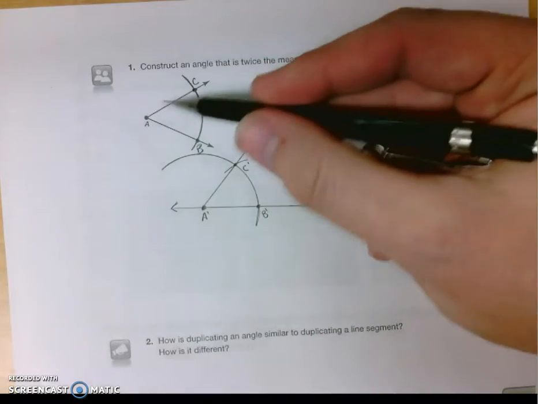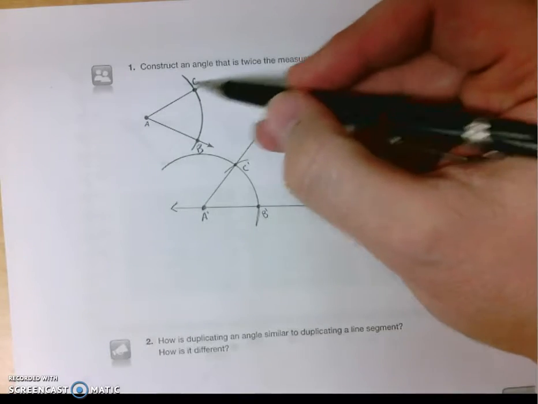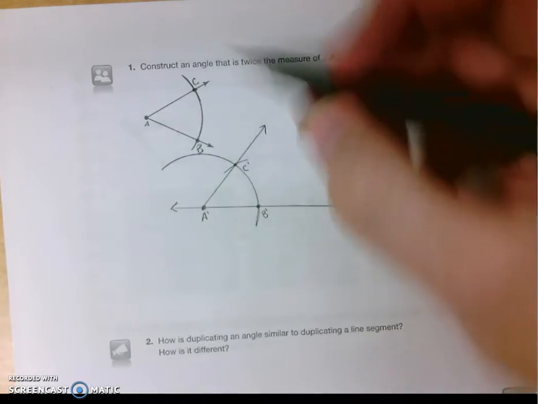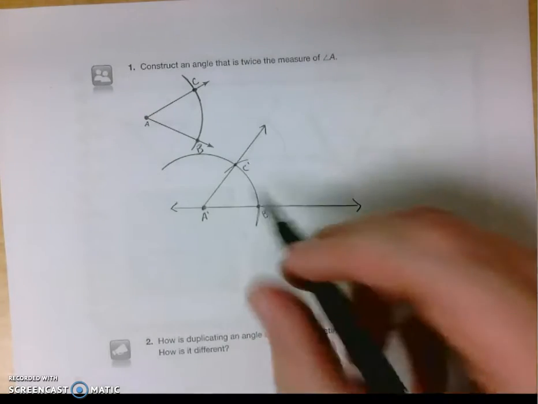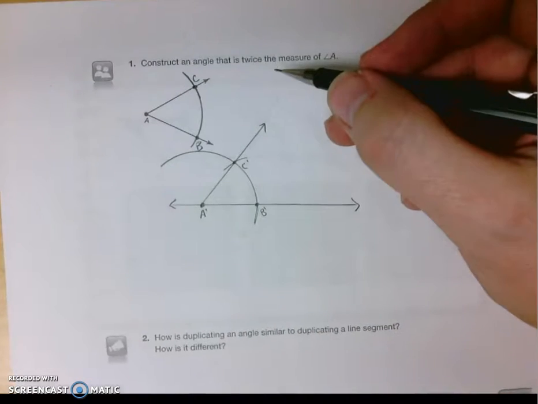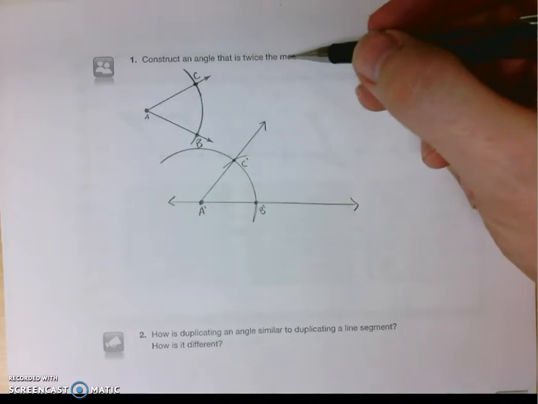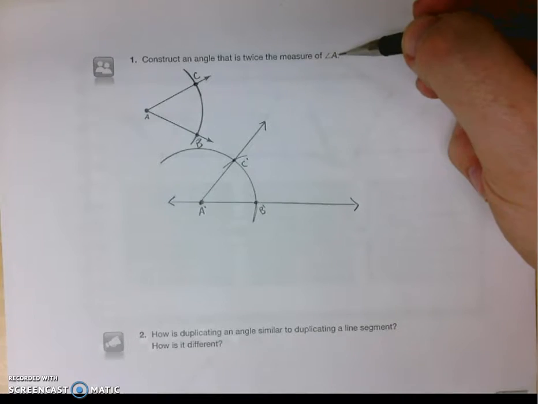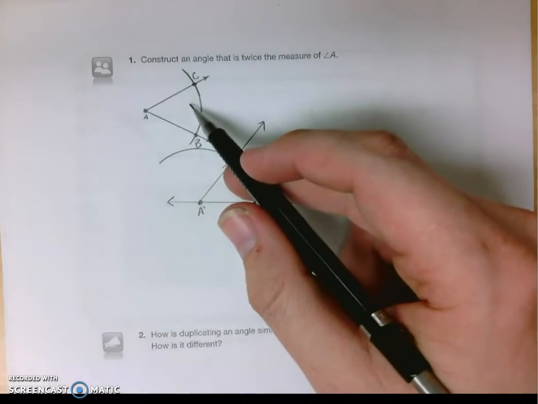So this first construction is called duplicating an angle, and we call it that because we've taken the original angle and we've made a copy of it. And so if we look at the directions on this particular problem, it says construct an angle that is twice the measure of angle A. So this is the exact same size as angle A.